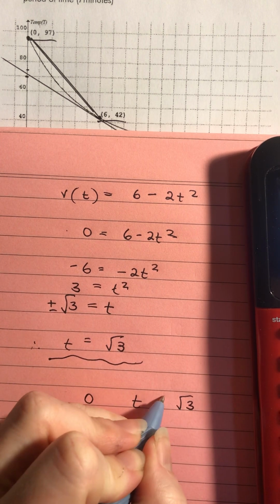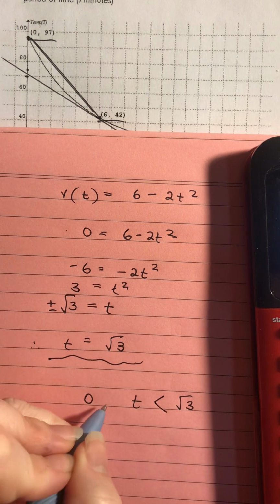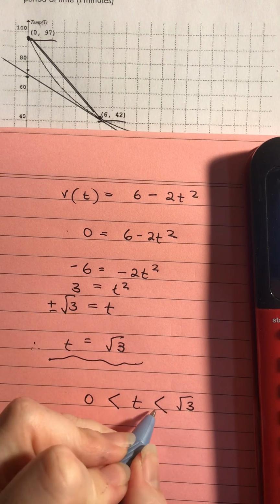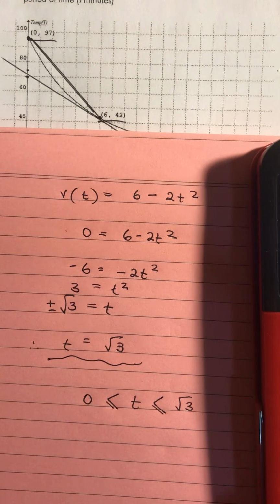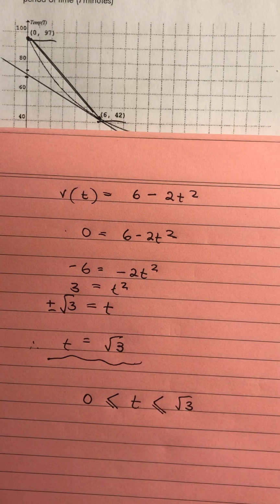So when t is less than root 3 and greater than 0, that's when the velocity is going to be positive. So obviously we can observe that on our graph. We can also solve it algebraically.